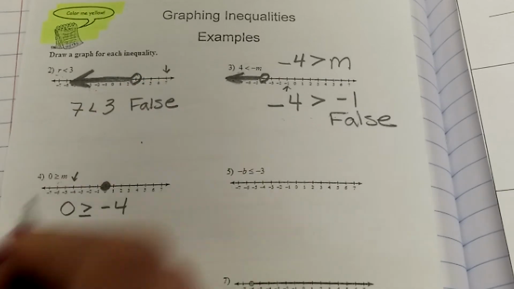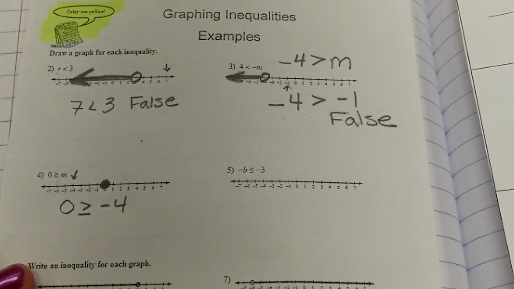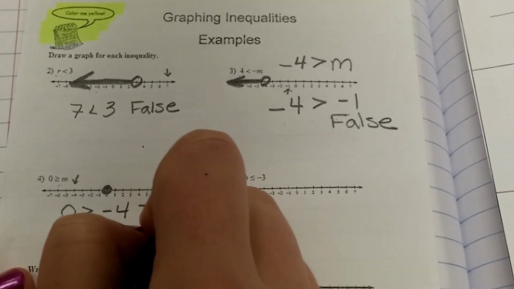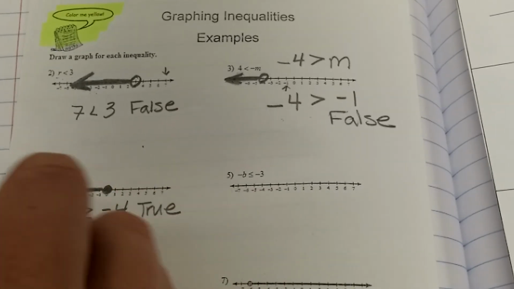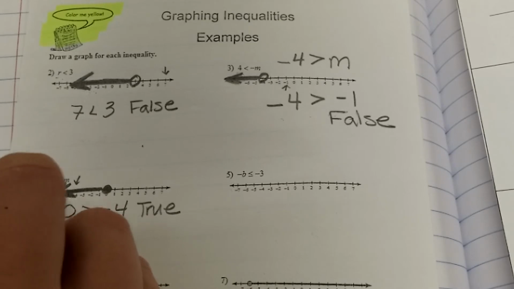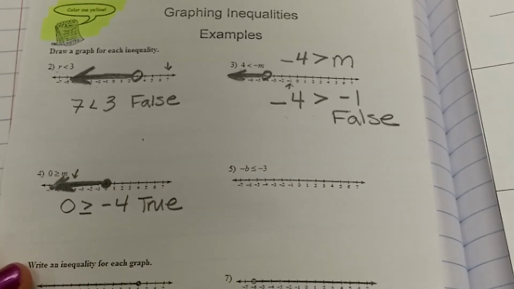And there's -4 right there on my number line. This is a true statement. So I want to have my graph shade to cover up -4. So I'm going to shade to the same direction as -4.